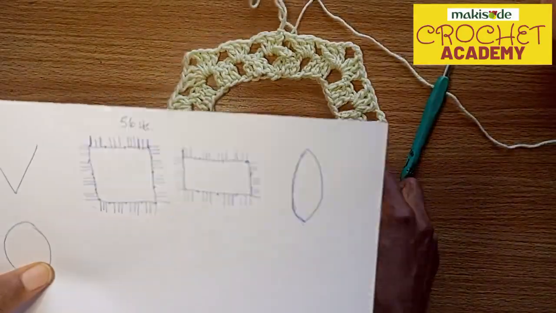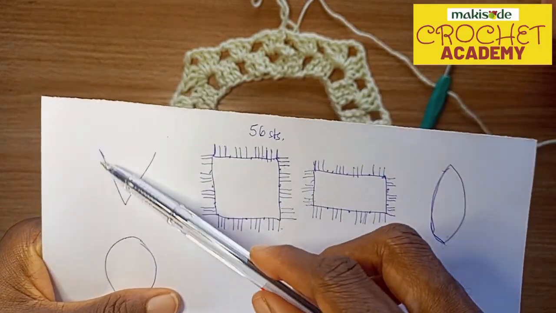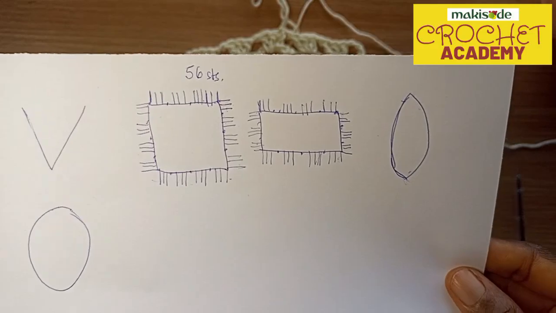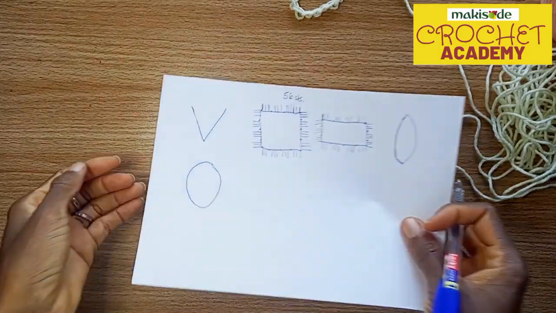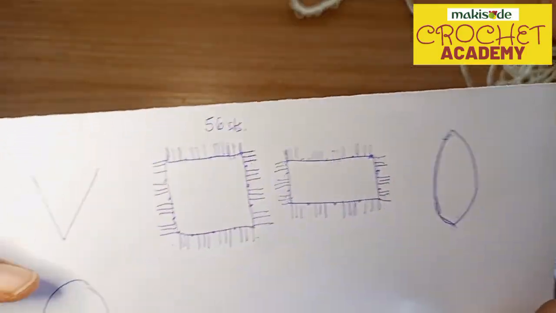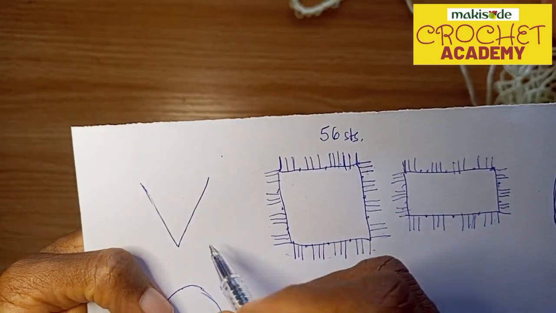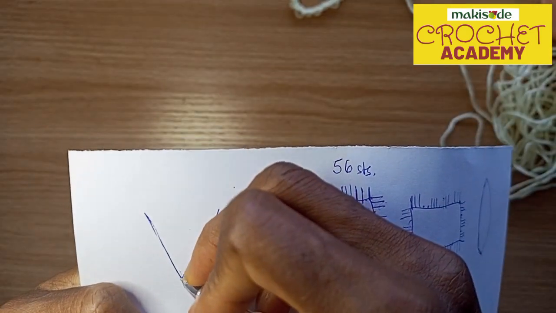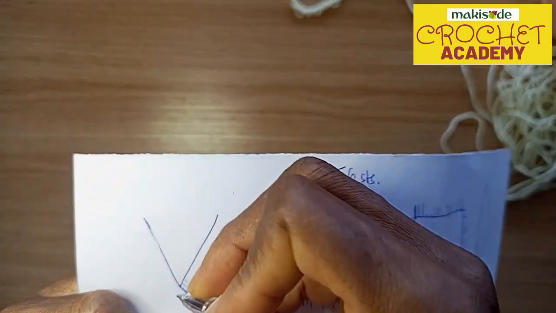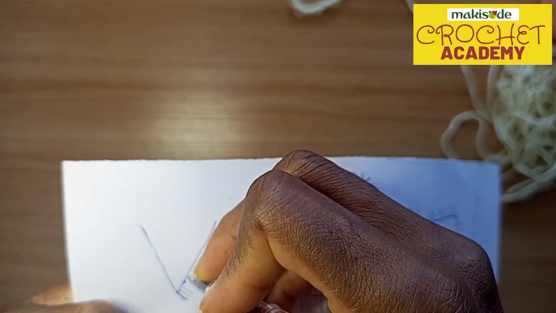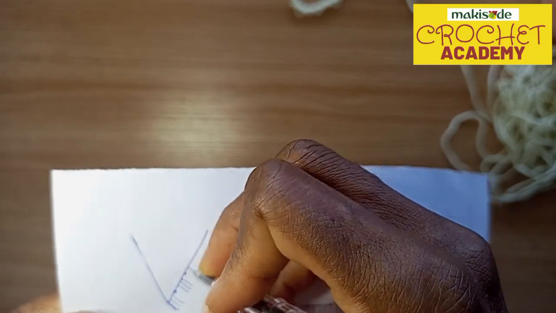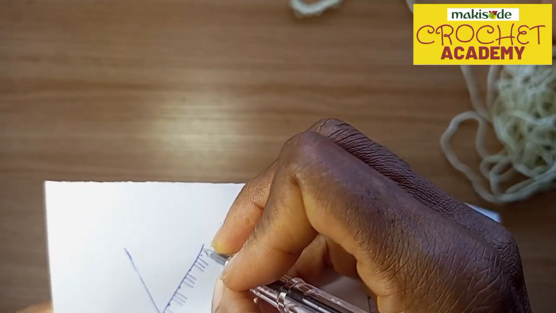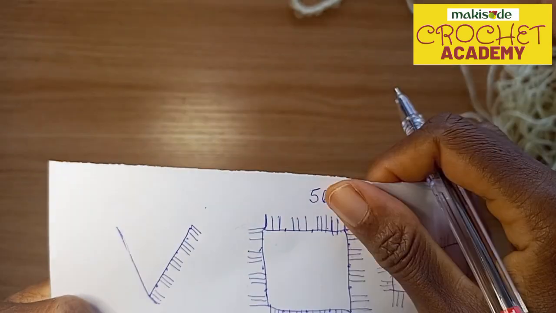So what we haven't quite talked about yet is a triangular yoke and then this oval yoke right here. All right, so let's talk about the triangular yoke, right? So for this yoke, I said that the corners, that's where the increases happen. So if we have an increase right here with a chain, I'm still going to be using the granny stitches, chain, chain, chain, and then the final one right here.